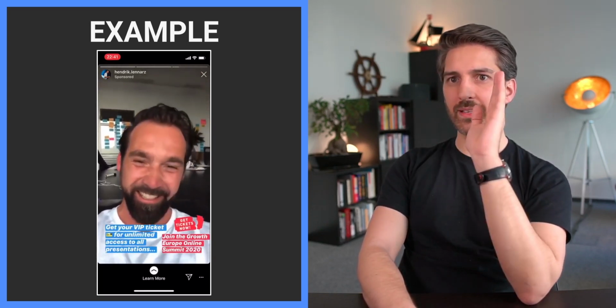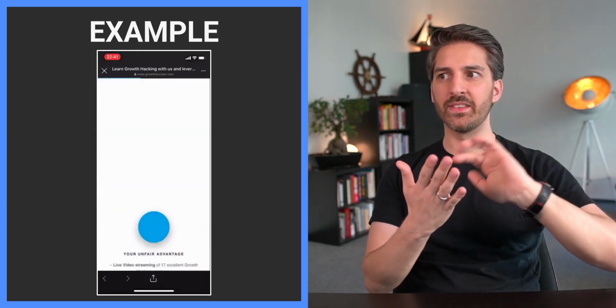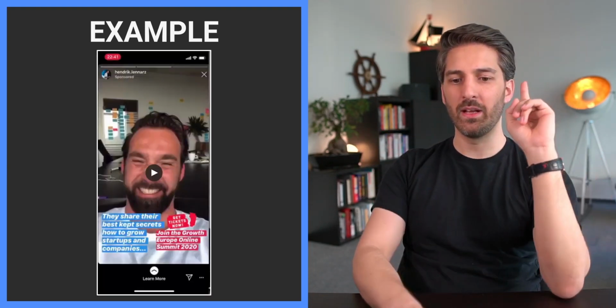And now we are in the last 15 seconds. Look how much time that has given Hendrik for people to swipe up. And I just demoed what happens with a swipe up. You land on the landing page.